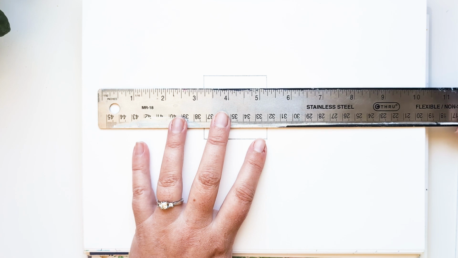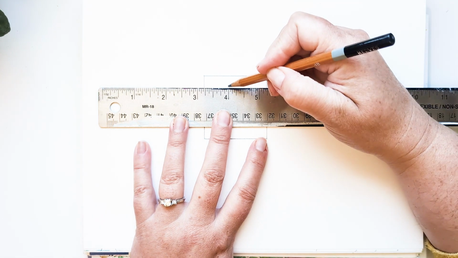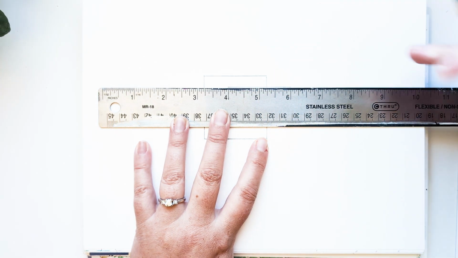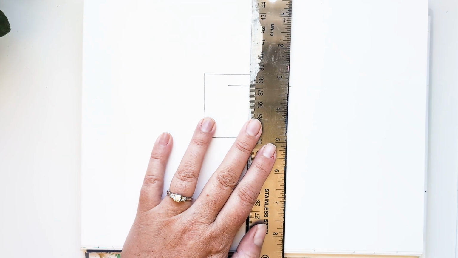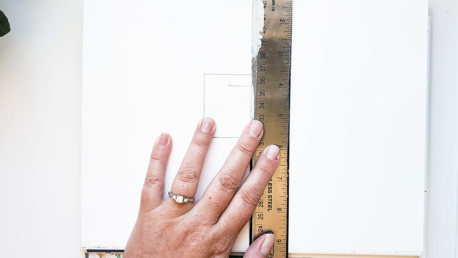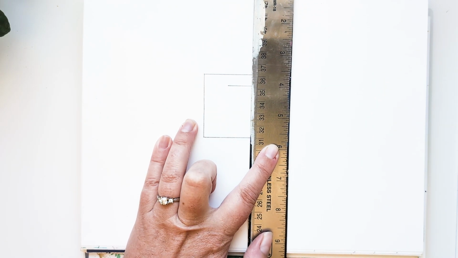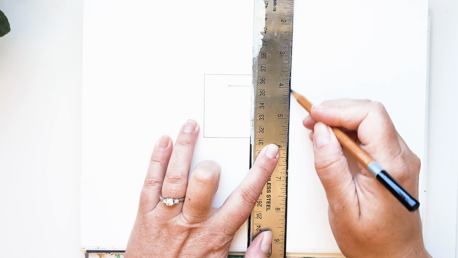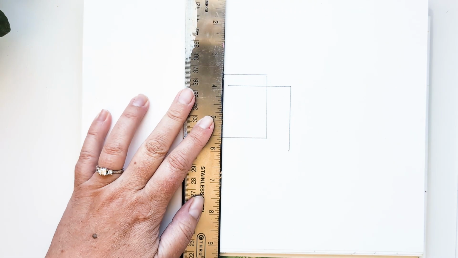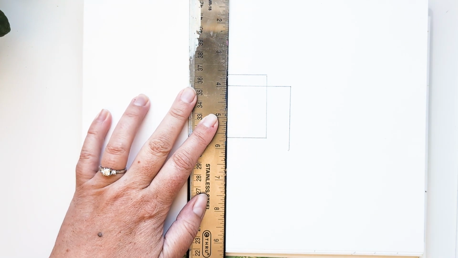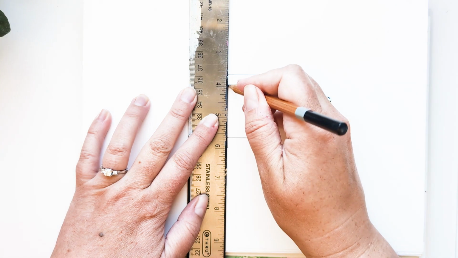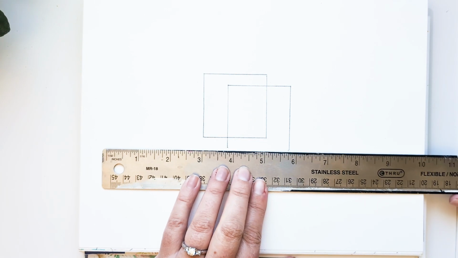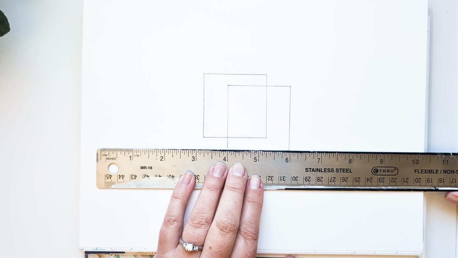It doesn't matter exactly where you put it, just as long as it's still squared. So once again, I'm going to line that up. I'm using any other lines I have to help me. I could go over here and do this line. It's a little tricky because then you have to make sure you're exactly square, and we'll see how good I did on that one. Hey, that's pretty close.